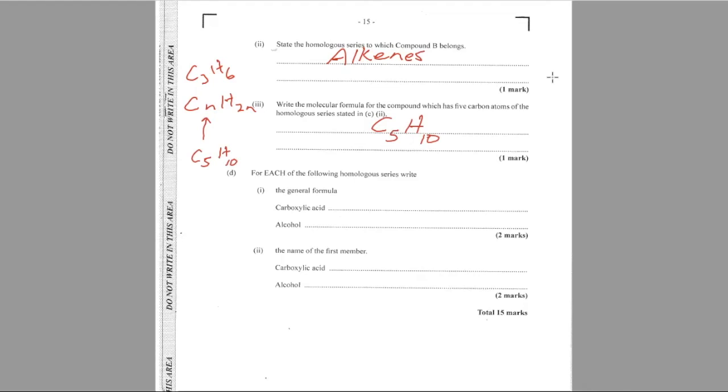Right, and now for part D, the last part of this question. For each of the following homologous series, write 1, the general formula, and they want the general formula for carboxylic acid. Now this one is not tricky, but what's very important to note is that the carbon in the functional group is normally counted if we're writing out the general formula.